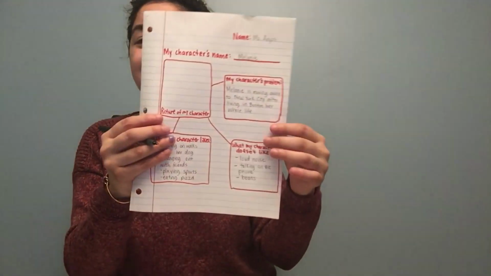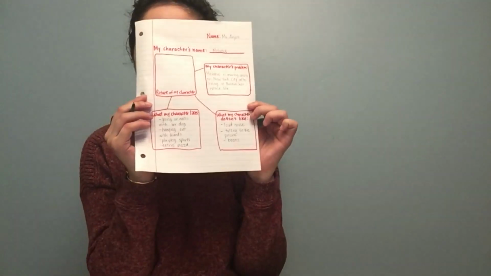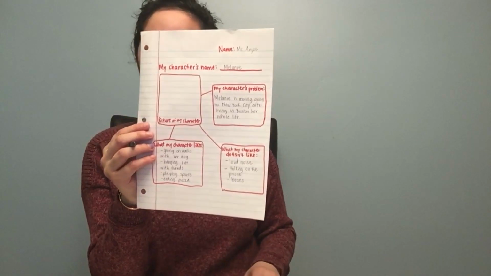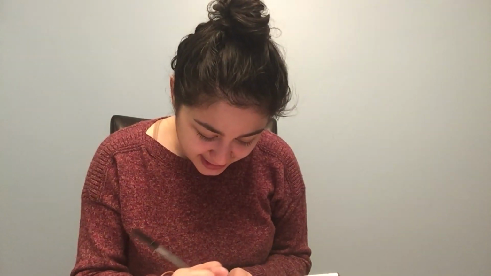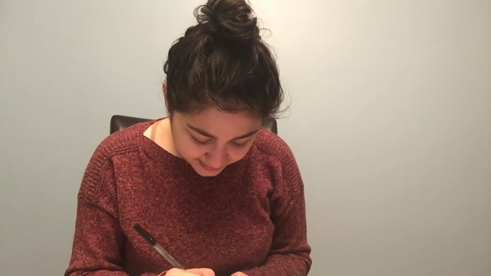All right, my friends, now we can go back to this page. I know you've been waiting for it, and you're going to draw a picture of your main character. Just your main character. So I'm going to draw Melanie. She's kind of tall. She's in middle school, so she's growing. She has long curly hair. She enjoys wearing dresses. Okay.